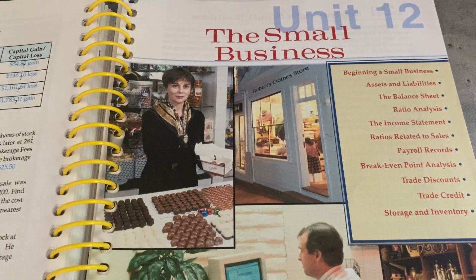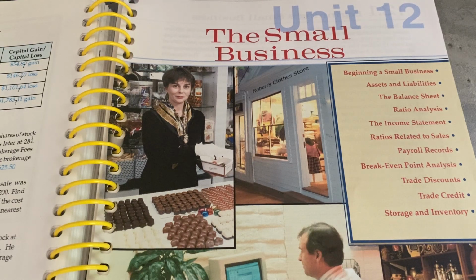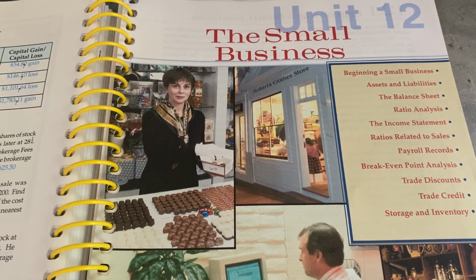So we're starting chapter 12 of your consumer math book. And this is the last chapter of the book. And we're going to be talking about starting a small business. And we all would like to do that someday, is to have a small business of our own. And so this is actually a good thing for you guys.